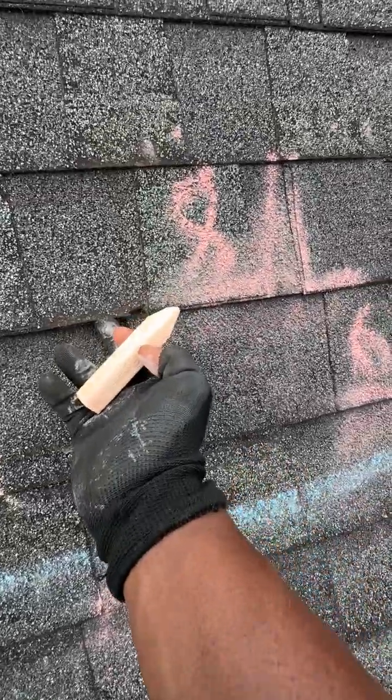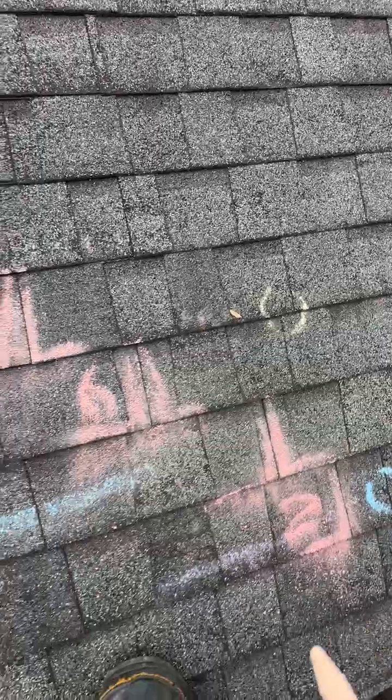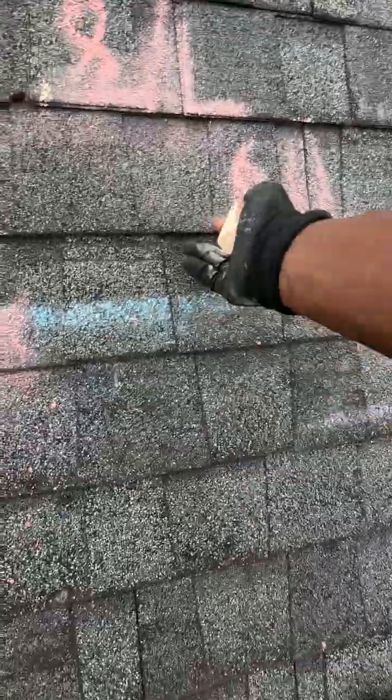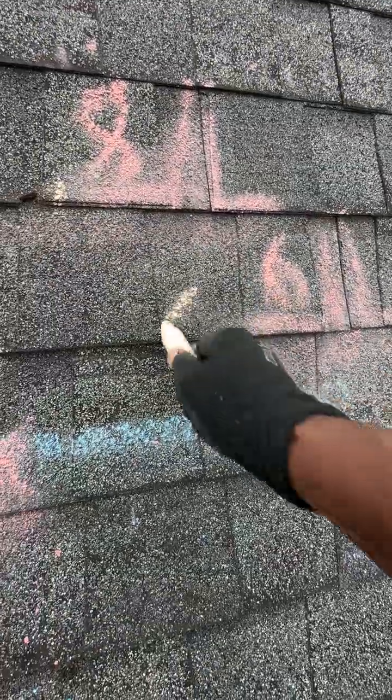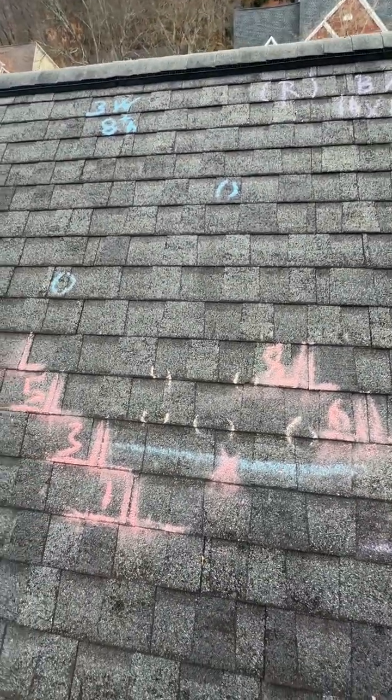As you can see here, here as well, and several more spots, from lifting involved with trying to remove and replace the nails.